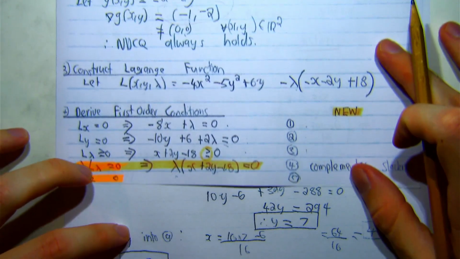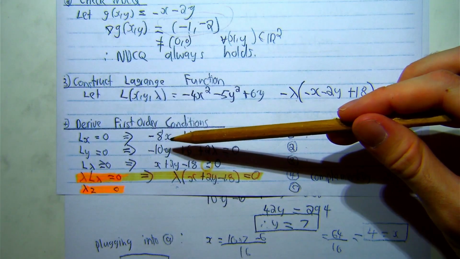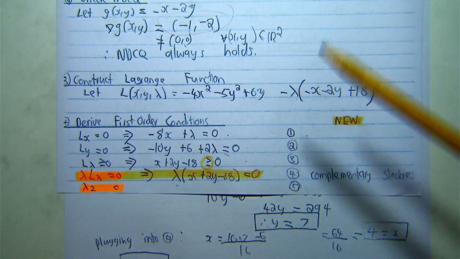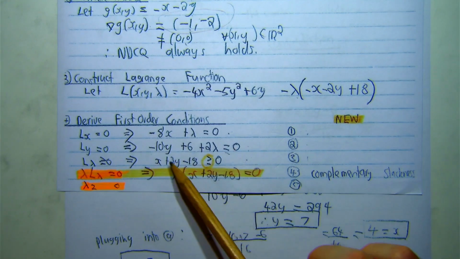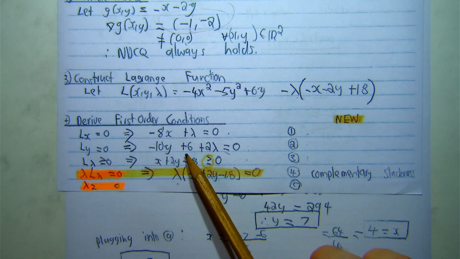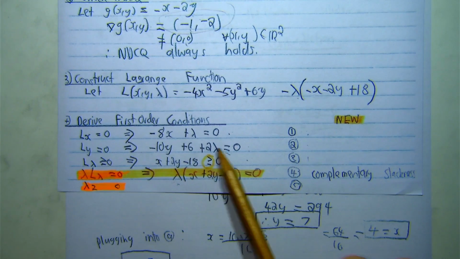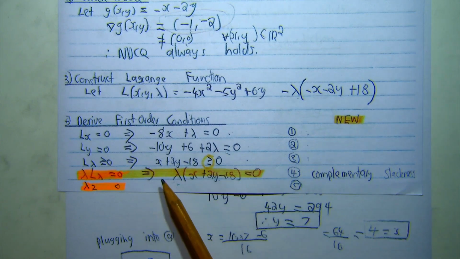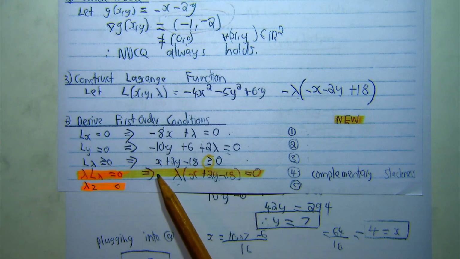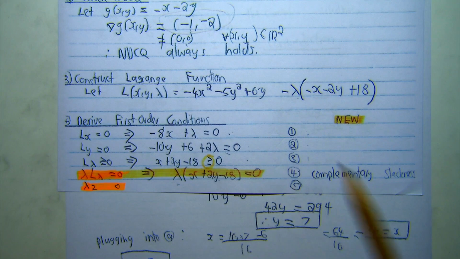Easy. So we can check that all of these equations hold. Minus 8 times 4 is 32, plus 32 is equal to 0. Tick. Minus 10 times 7 is 70, plus 6 is minus 64, plus 2 lambda, so that will give us 0, tick. x plus 2y minus 18 is greater or equal to 0, so 4 plus 14 is 18 minus 18, that's equal to 0, so that is tick.